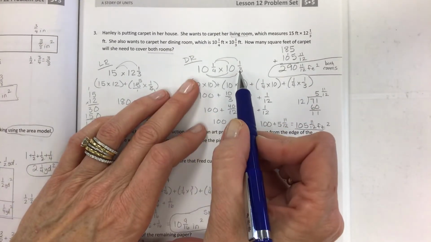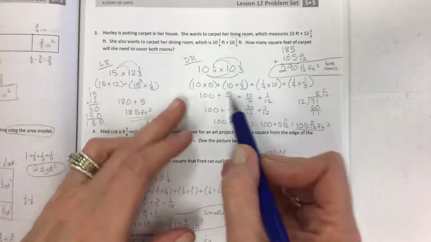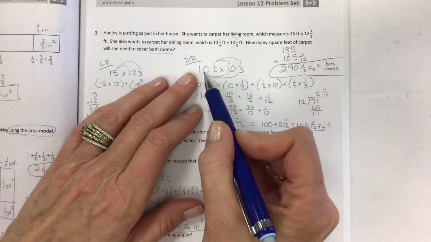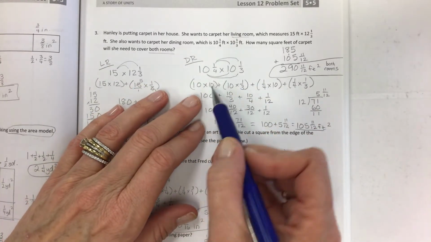Dining room, 10 1/4 times 10 1/3. This again is kind of nice. If you just stretch it out, you're going to keep your numbers really low and simple. 10 times 10 is 100.